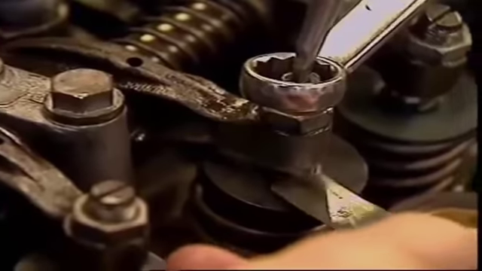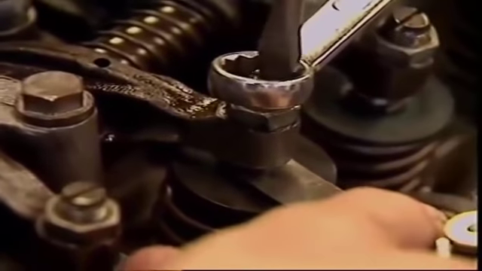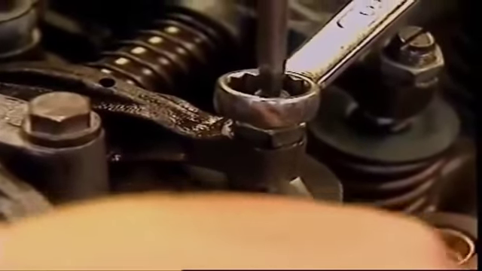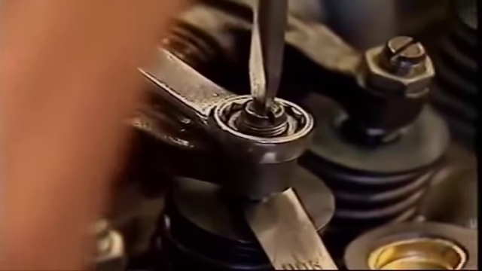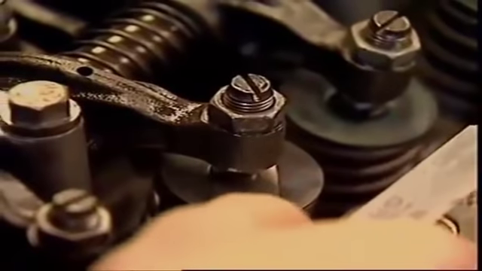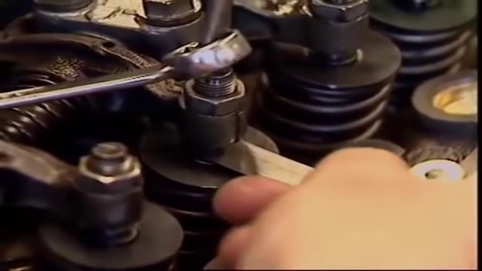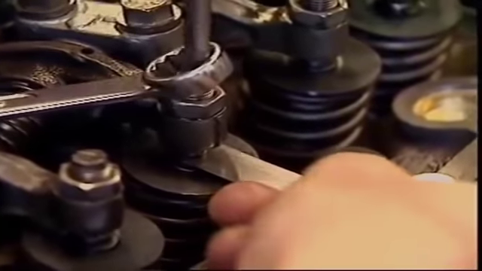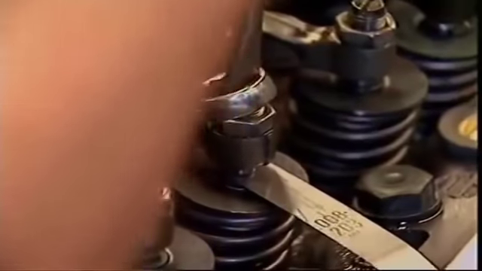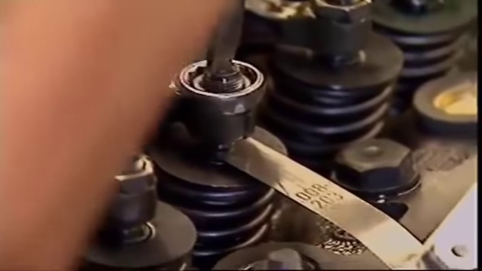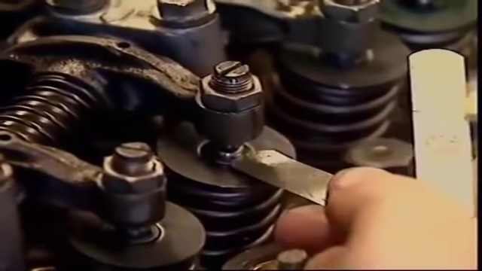The gap between the valve tip and the valve train is called valve clearance or valve lash. This must be maintained when the cam is not applying pressure to open the valve. It can be adjusted with a screw and lock nut built into the rocker arm. These adjustments are needed regularly.